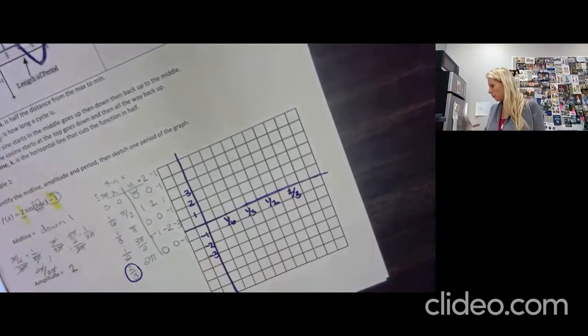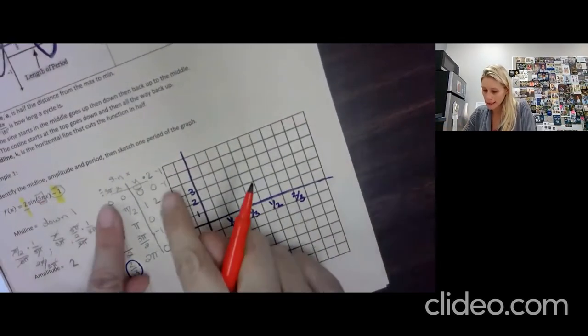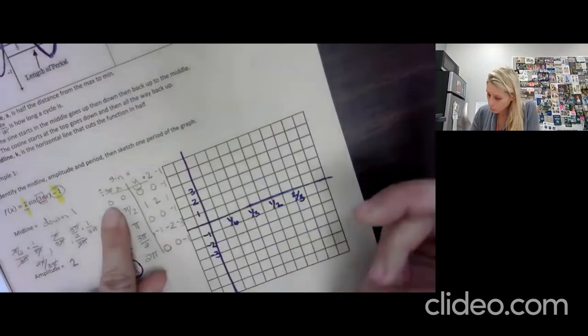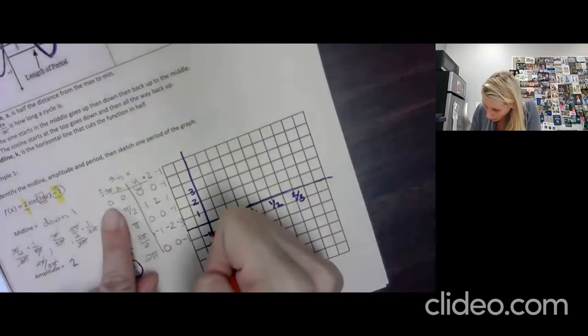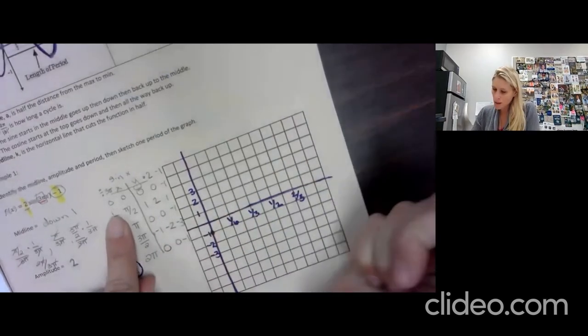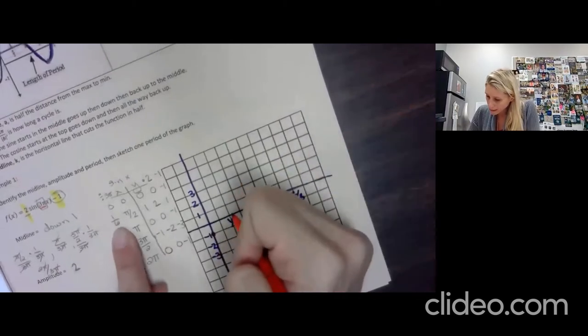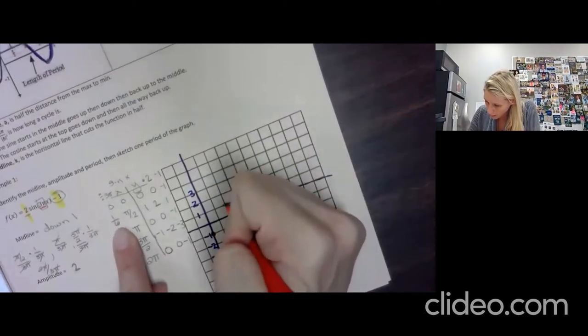Now I'm going to plot my points. I'll do this in red. Where's my other red pen? Let's see which one of these works. Okay. So I'm just going to plot my points. So I'm at 0, -1. Remember, it's your outer points that you're graphing. I'm at 1/6, 1.